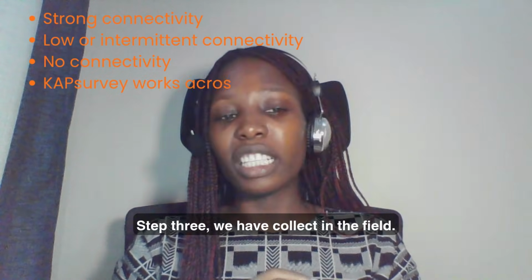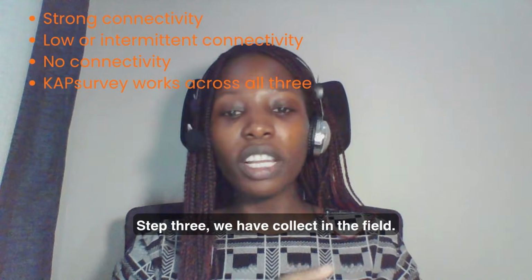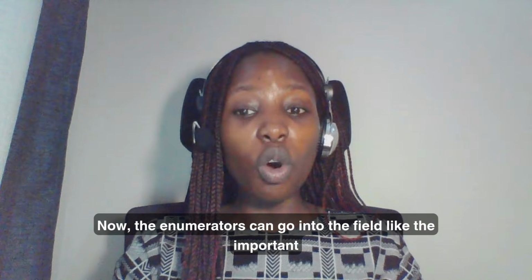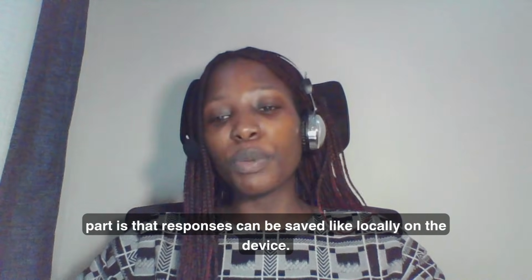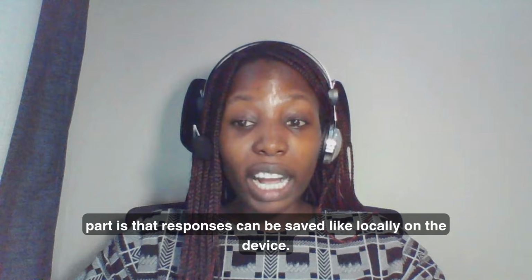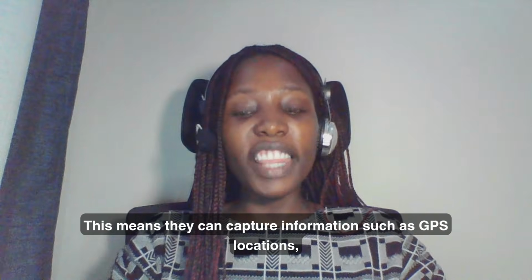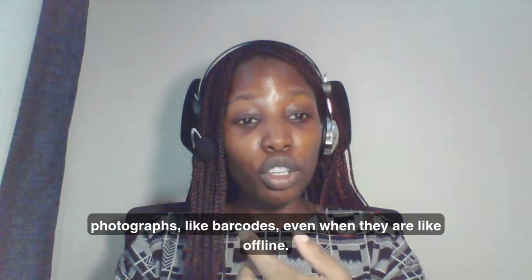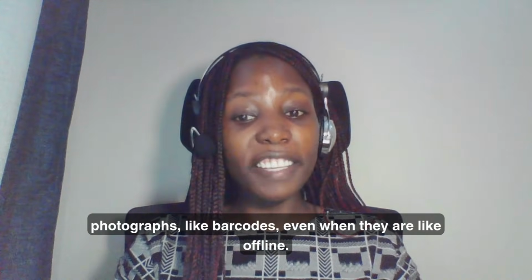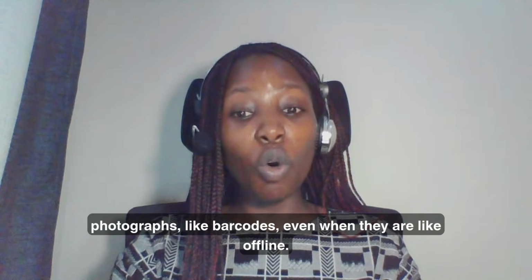Step 3, we can collect in the field. Now the enumerators can go into the field. The important part is that responses can be saved locally on the device. This means they can capture information such as GPS locations, photographs, and barcodes, even when they are offline.